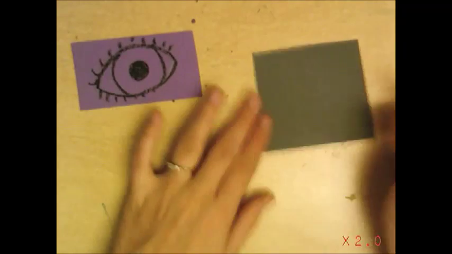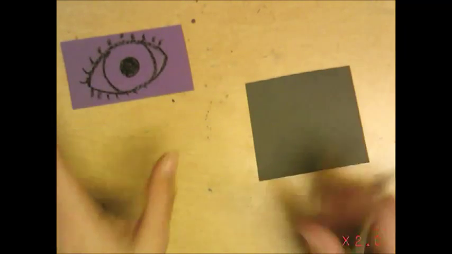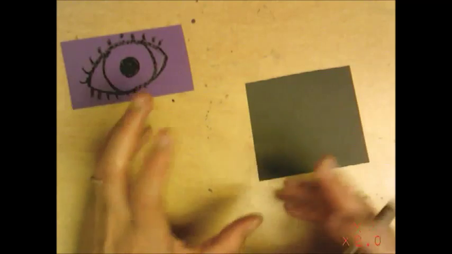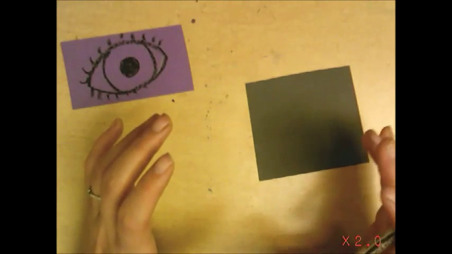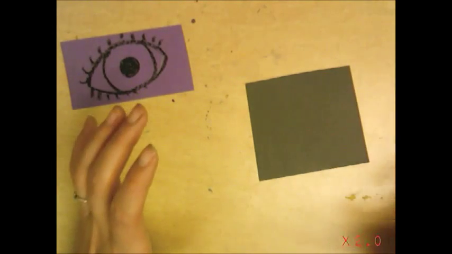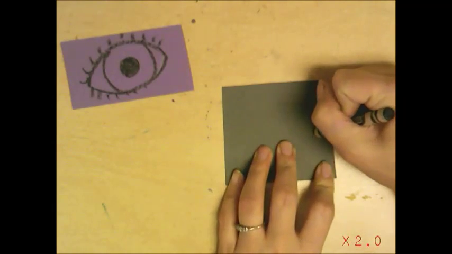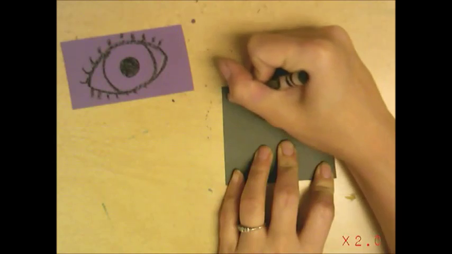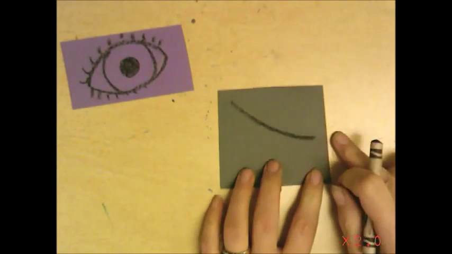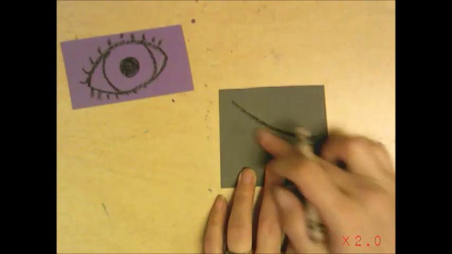The next eye, I'm going to draw it sideways because Picasso liked to play with different perspectives. So not everything is seen from the front. You can see it from the side as well. So to draw that, I'm just going to draw a line kind of scooping up near the corner. Starts here in the middle, on the side, goes up to the corner.